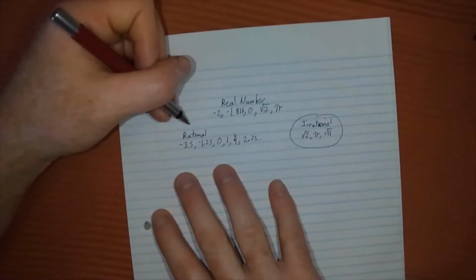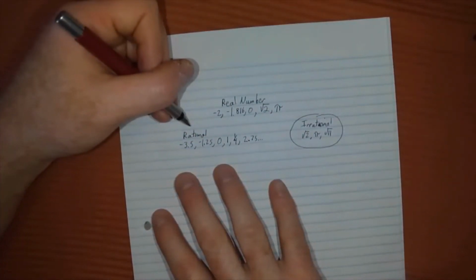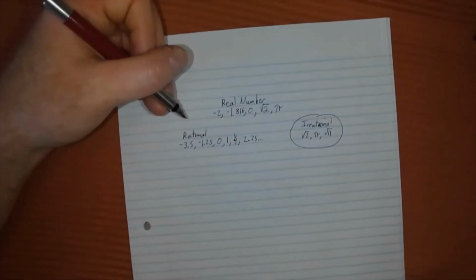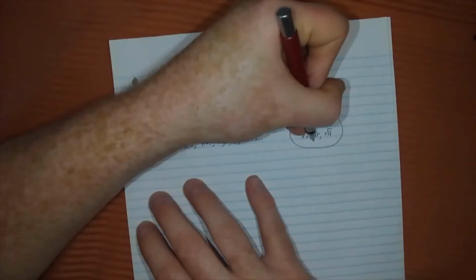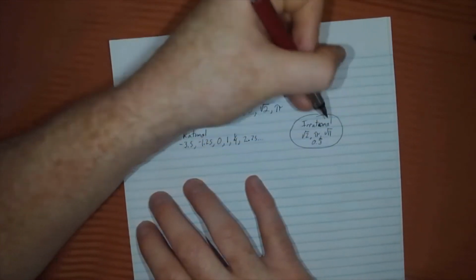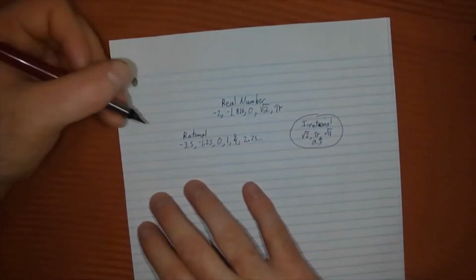Those would be examples. Anything that gives you a definitive point, that doesn't continue on like a repeating.